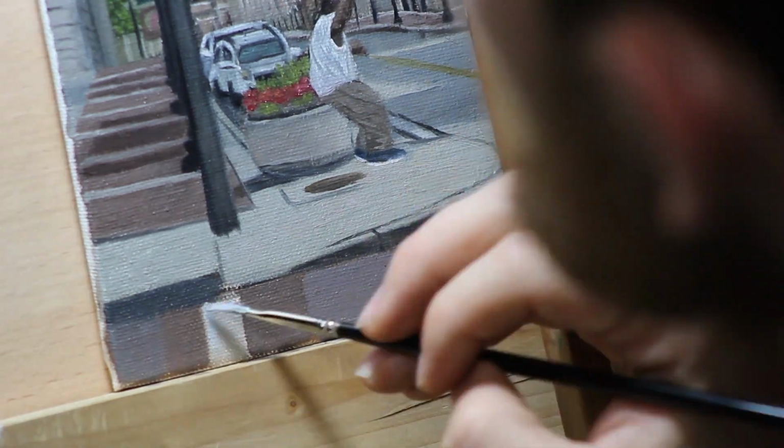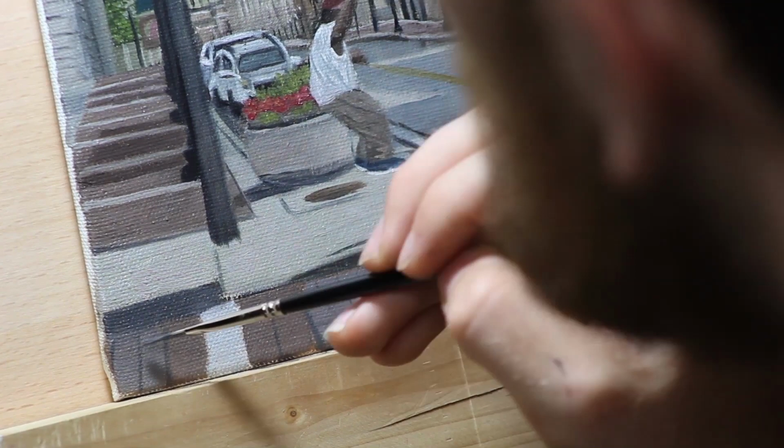Lastly, I block in the color for the crosswalk using a dull violet and a warmer brown. Then I mark in the planes of where my bricks are going to go and add on those final details.